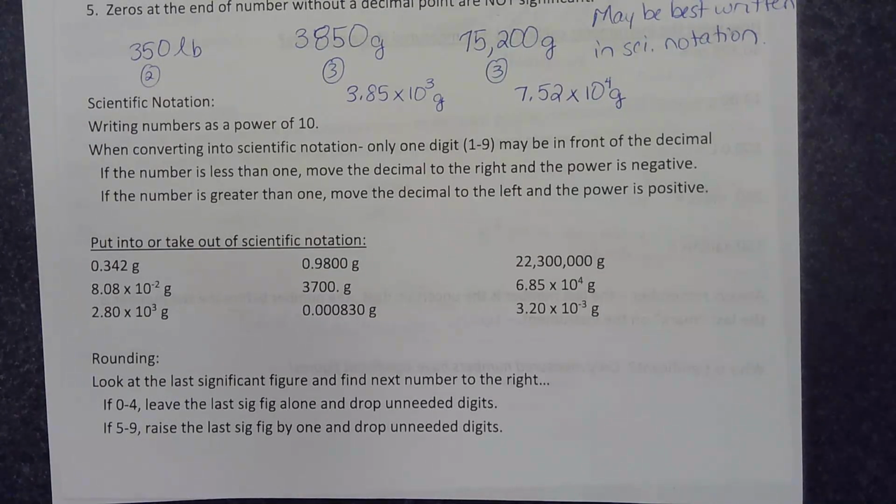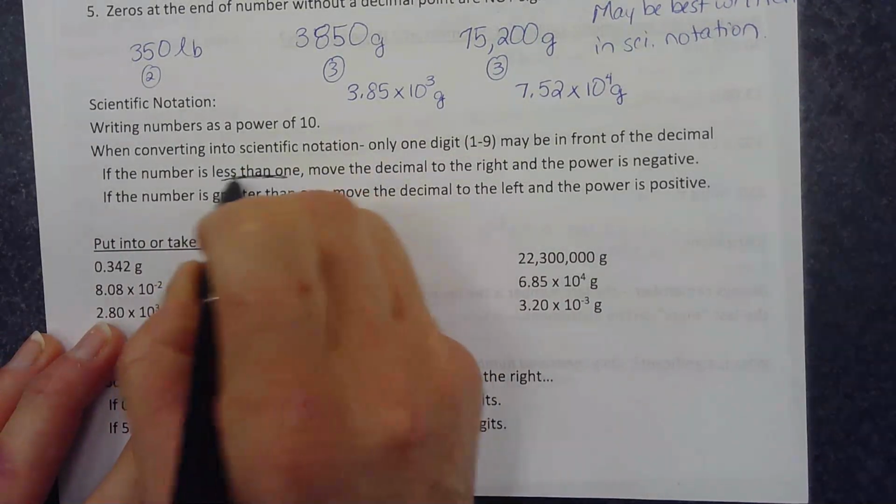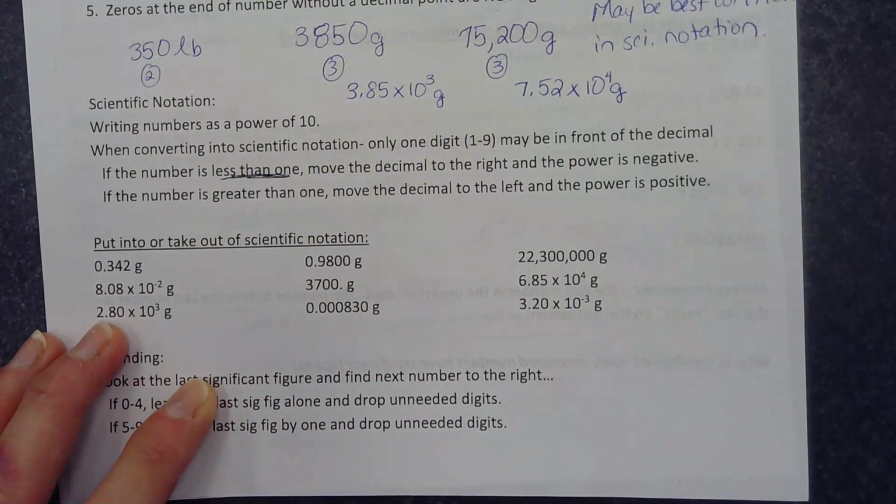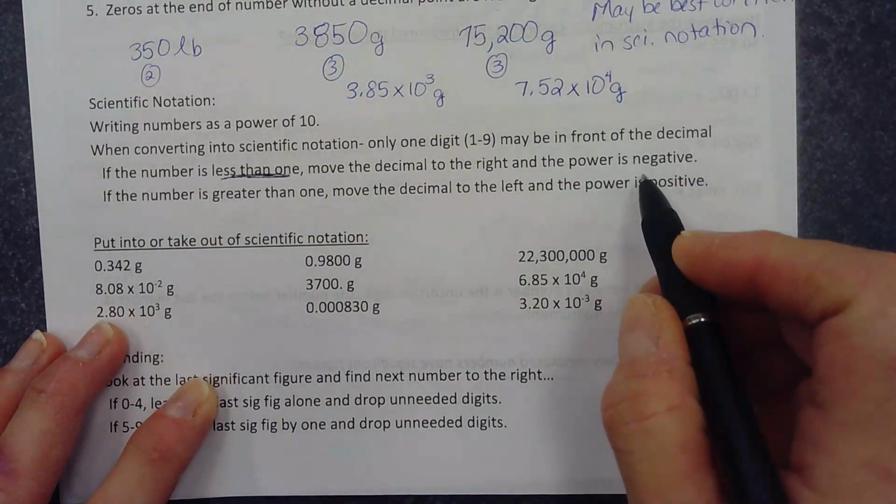So if the number is less than 1, where the trouble comes in is, is the power positive or negative? If the number is less than 1, you're going to move the decimal to the right, and the power is negative. So let's think about that for just a minute. If you have a small number, what do you have power-wise?